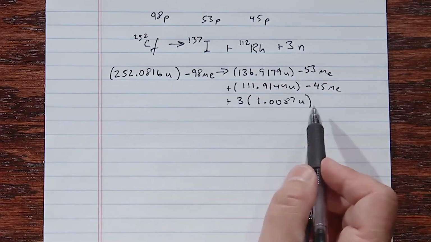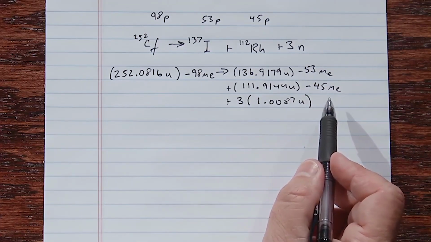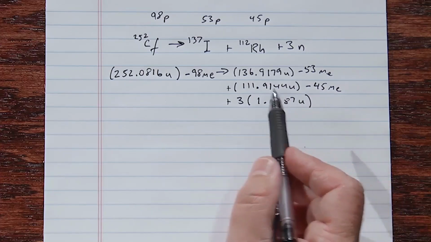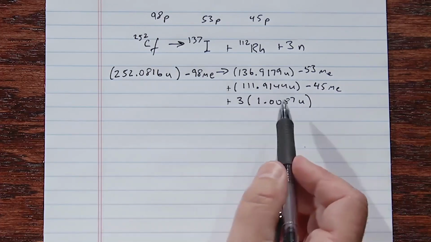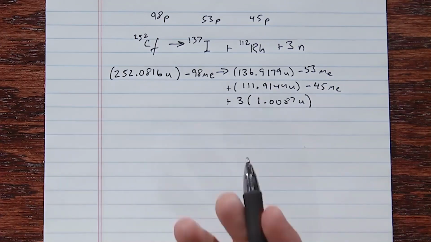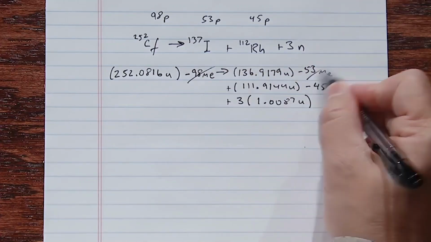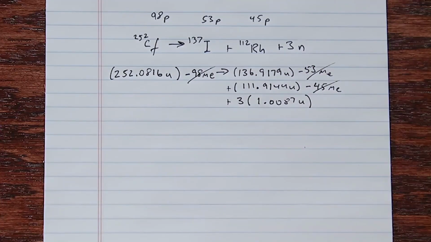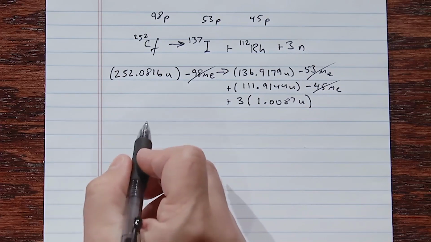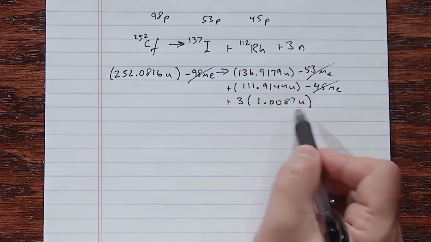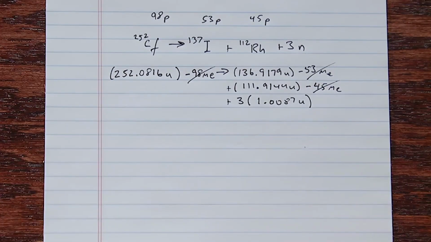And once again, notice that we're subtracting 98 electron masses from this side, and we're subtracting 98 electron masses from this side. So when we compare the two sides, when we subtract this side from this side, those will cancel out. So I'm going to go ahead and cancel out those electron masses now. And this time I'm going to do things slightly differently. This time I'm going to add up all of these atomic mass units first, so we don't have to multiply so many different things by c squared.